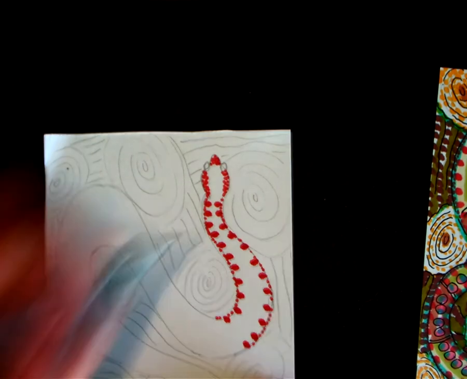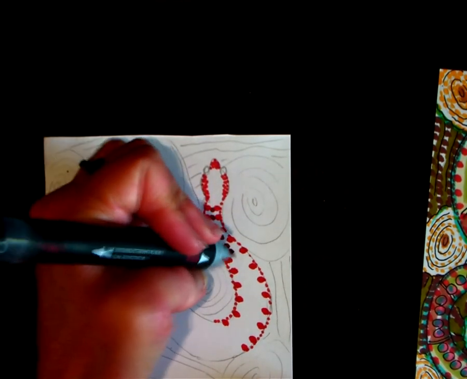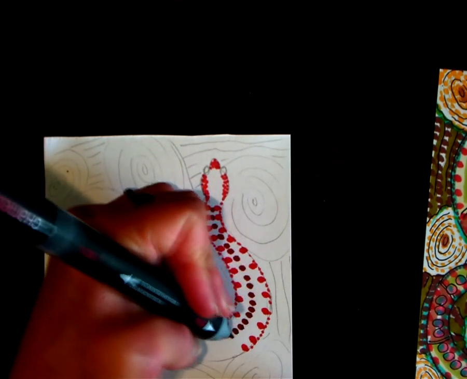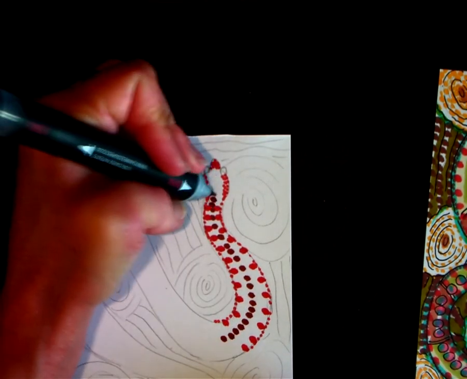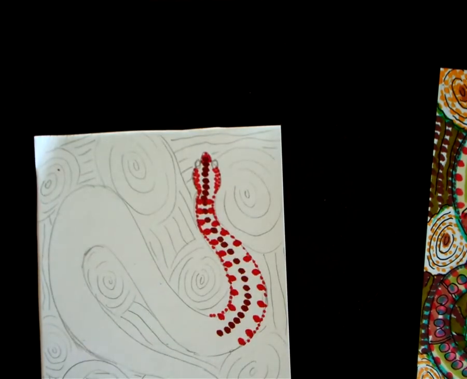And I'm going to begin by just dotting him with another grouping of color. A lot of times they do dotting along the backbone or the spine of the animal, so that is pretty important. So that is what I am choosing to do with this guy. And now I'm going to go in here with maybe a brighter color to kind of set it off.